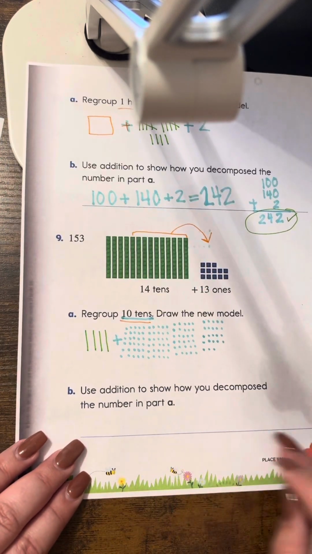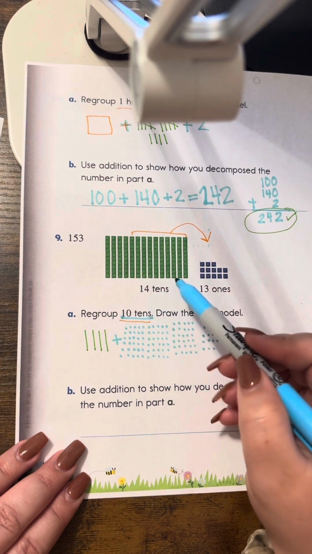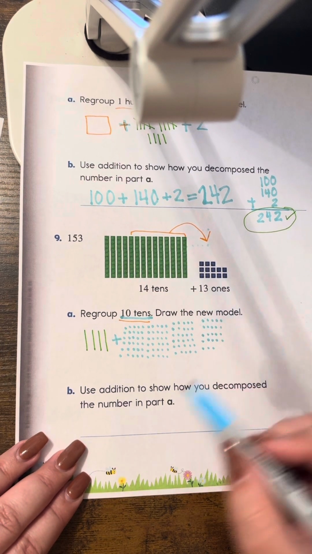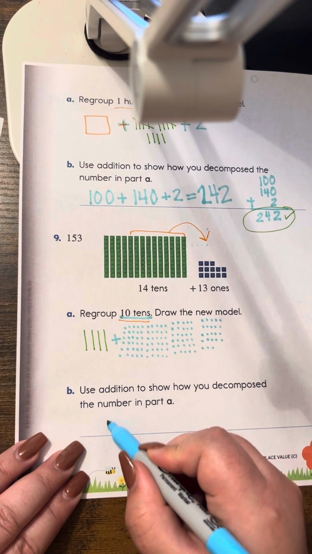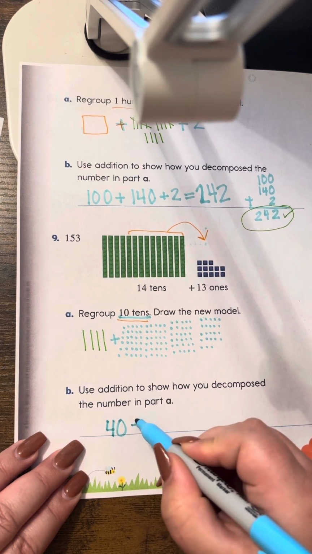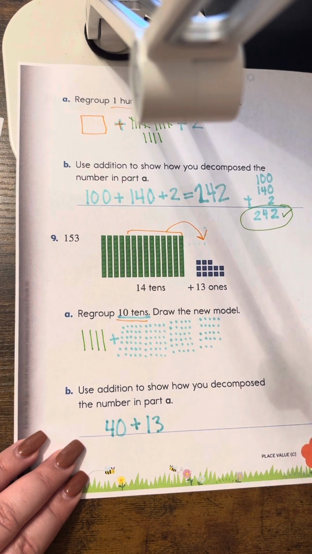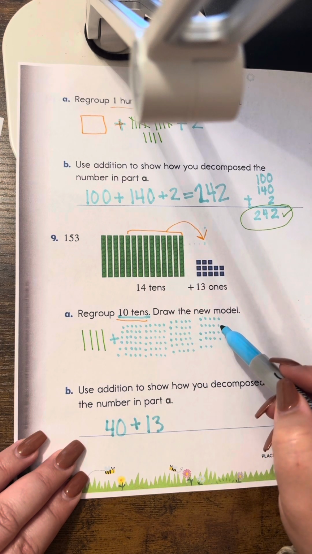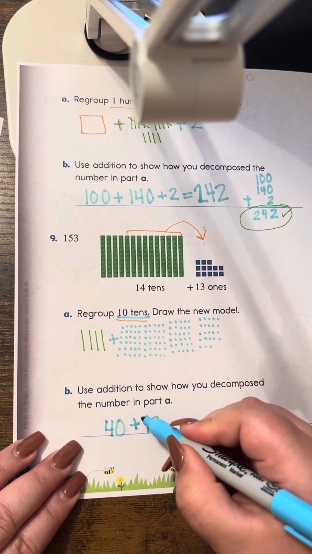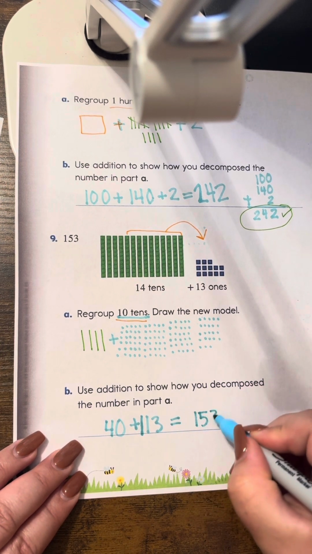And part B says use addition to show how you decompose the number in part A. And because you were moving 10 tens, you already know that that's 100 plus 13. So you can write out that you now have 4 tens, which is 40, plus 113 equals 153.